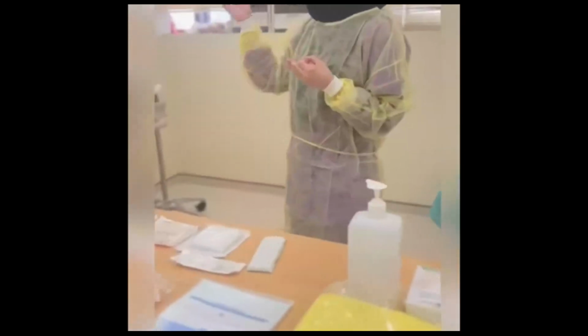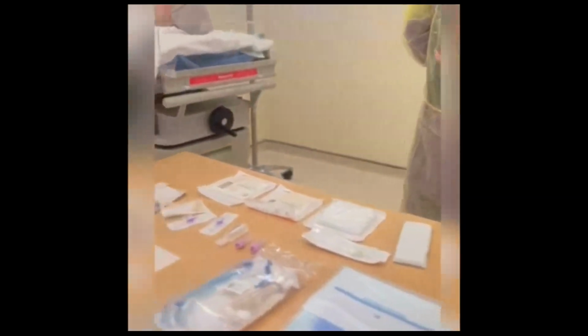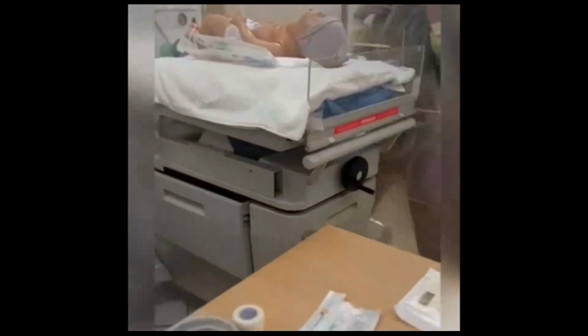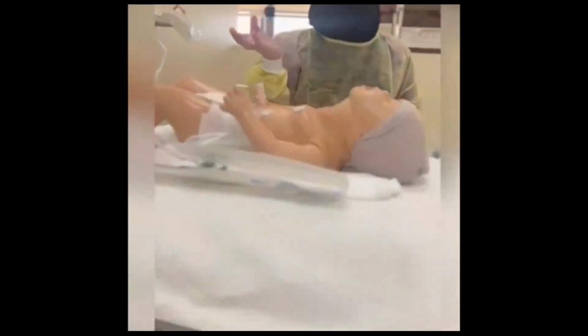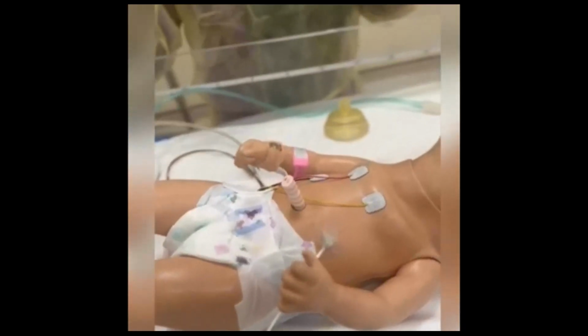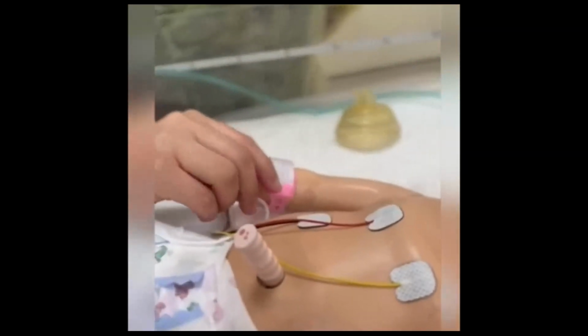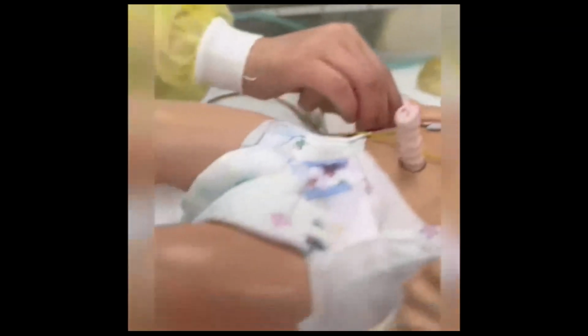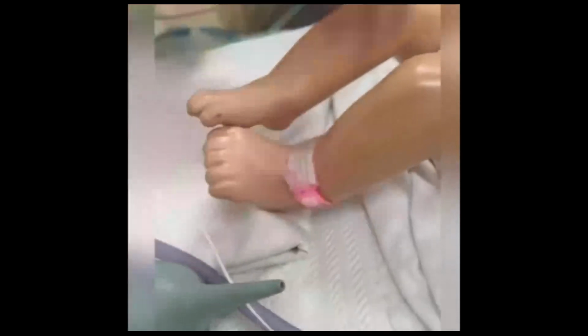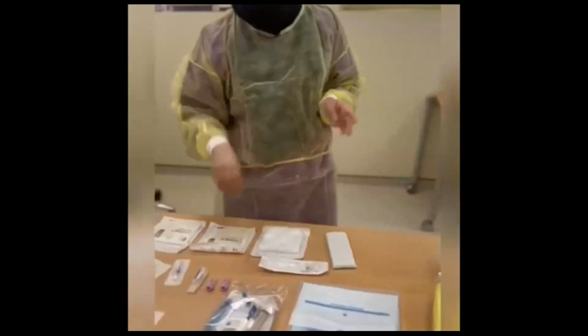After that, I will check my baby, introduce myself to the parent, then I will explain to the parent what I will do for the baby. Then I will check the name and MRN on the two ID bands. After that, I will prepare my equipment under sterile technique, with hand hygiene before I prepare my equipment.